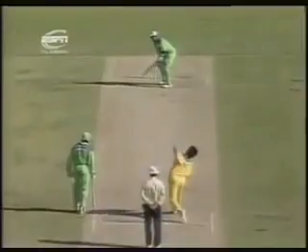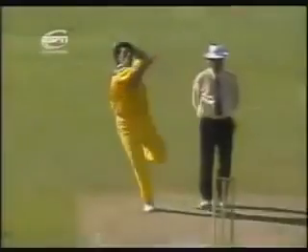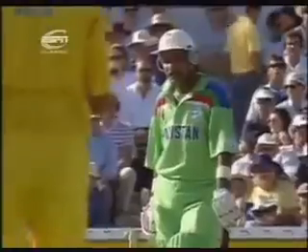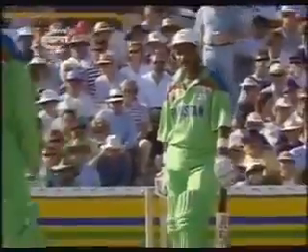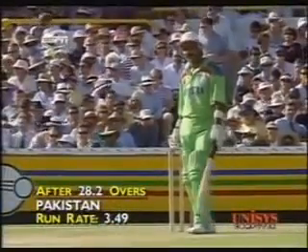As Javed's shown his intentions here, he's tried to crack the first one away and missed it. And next delivery he faces, drives it beautifully through between backward point and cover. And the Australian fielders have got no chance as it runs away for 4. Sohail at the other end is doing a good job, but not scoring quickly, and the run rate is dropping all the time.